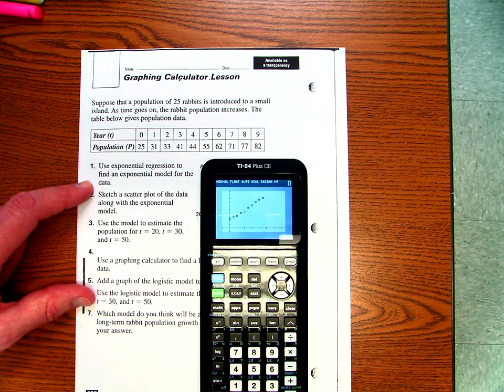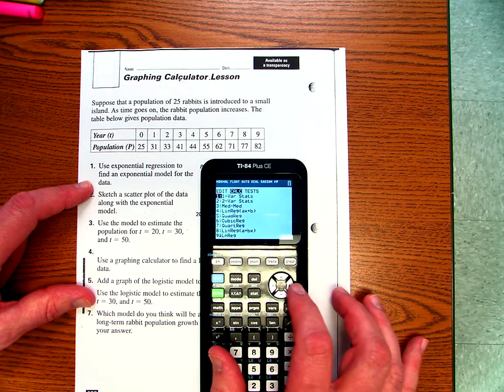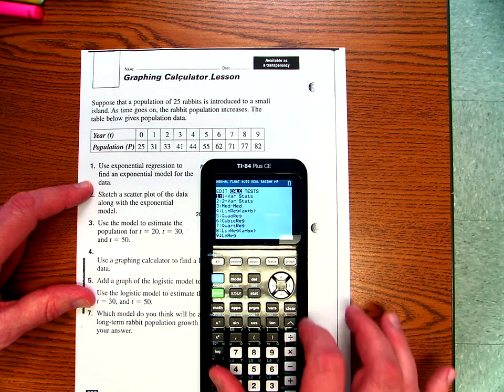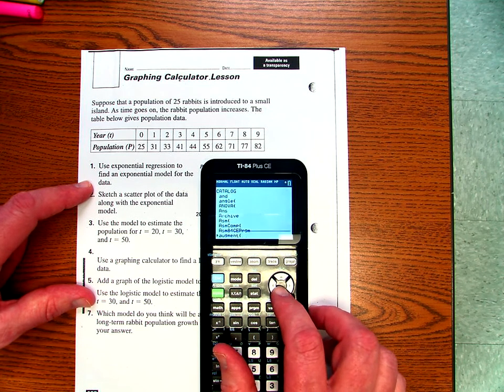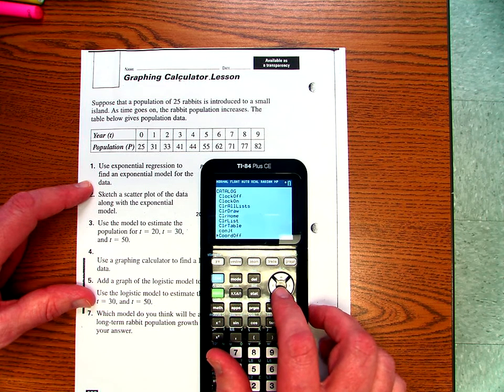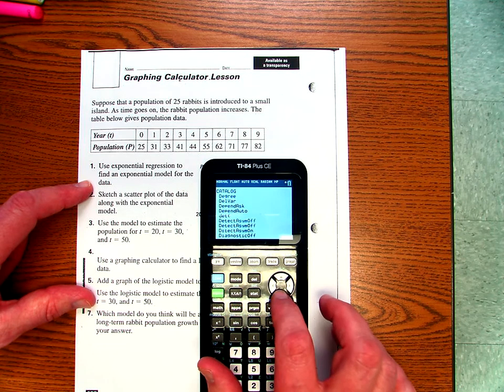All right, now getting the exponential of best fit. Stat, calc. Oh, actually, what I want to do before I do this is make sure my diagnostics are turned on. Second, catalog. Further down than I thought it would be. Diagnostics on.